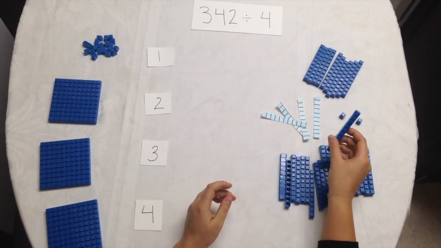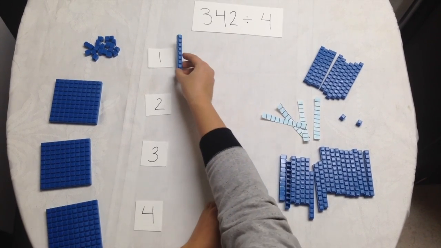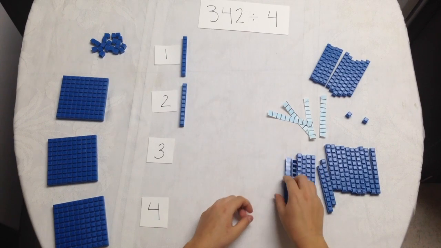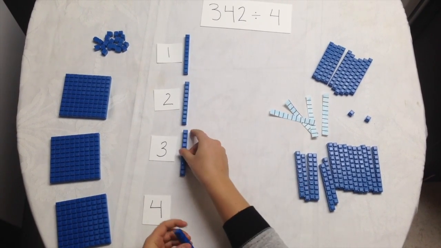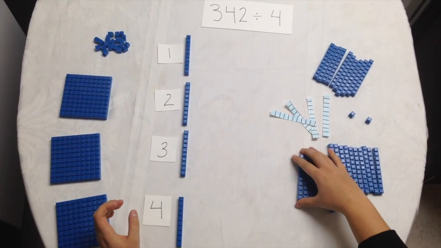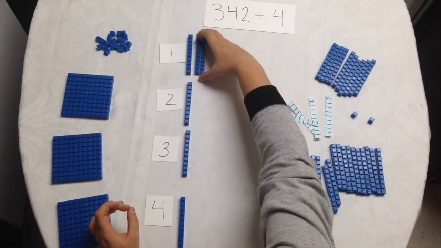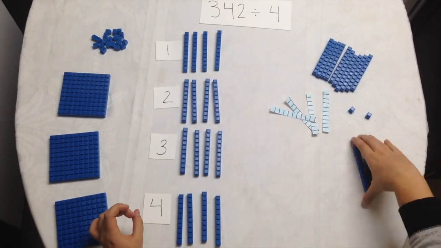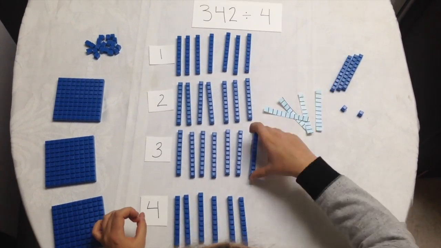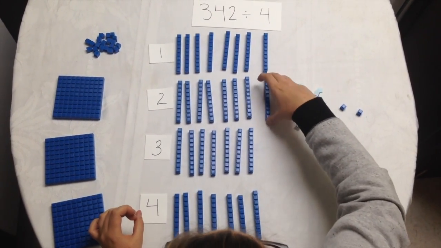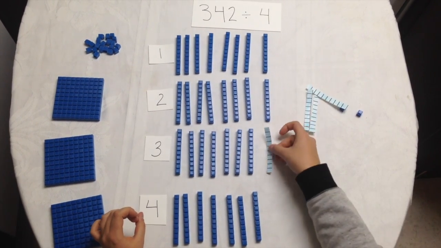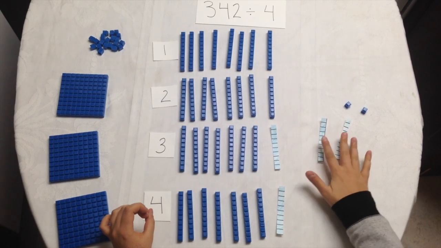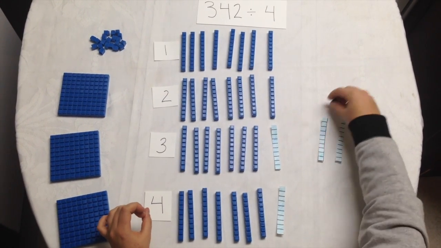I can start by putting 10 pieces into my groups. So that's 10, 20, 30, 40, 50, 60, 70, 300, 310, 320. So that leaves me with 22 left over.